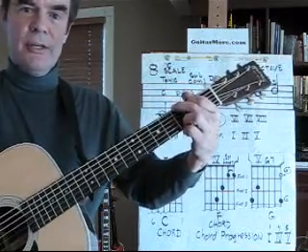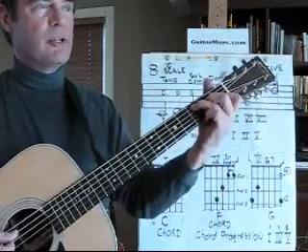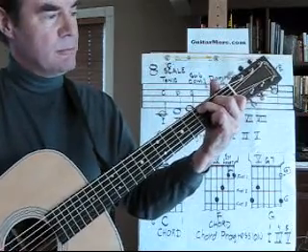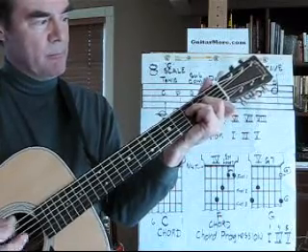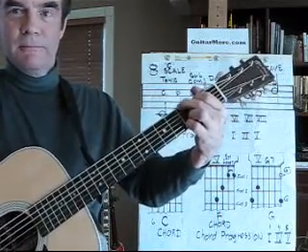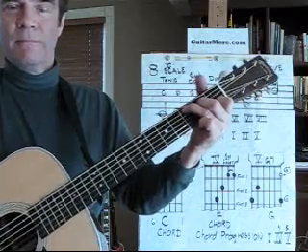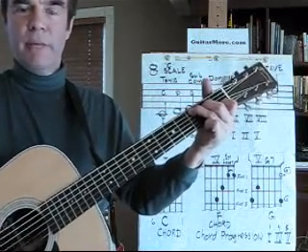If we're playing a song in the key of C, a very common progression would sound something like this. A little alternating bass note.